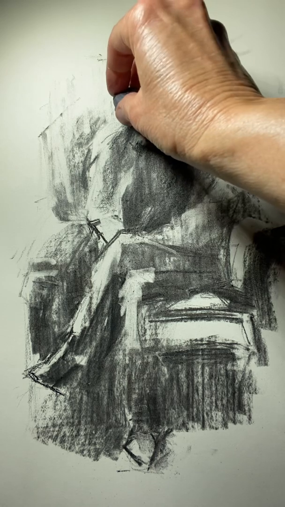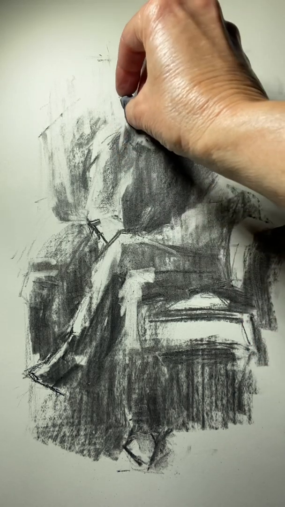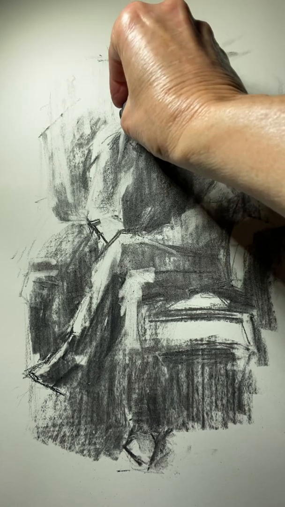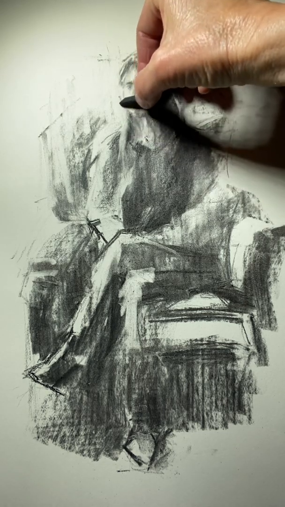And if that dark shadow area got too dark, you just go in with your eraser and pull out some of the light is hitting her hair, so you can pull out some of that value to allow the hair to feel as though it comes forward. And go back in with some hair strokes.